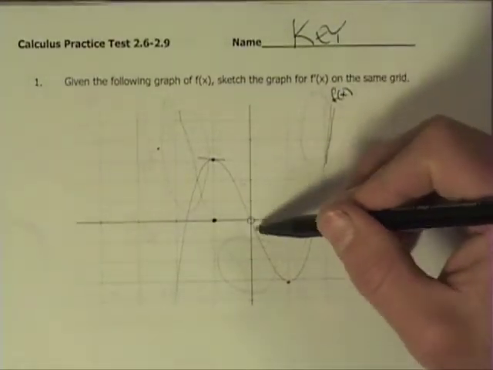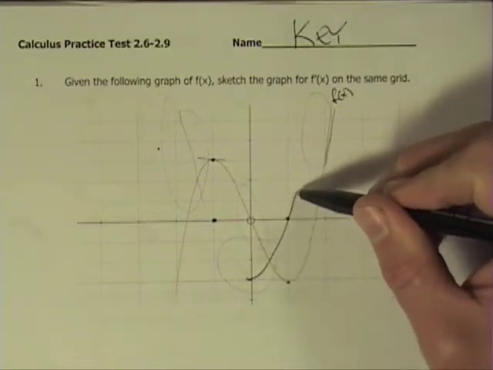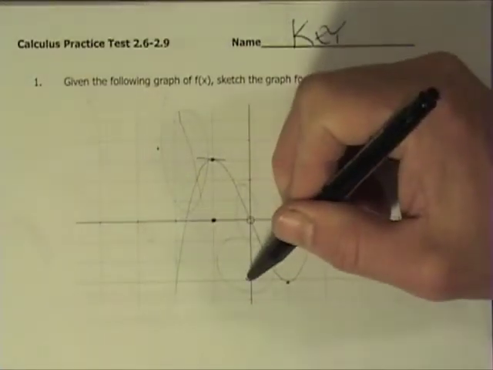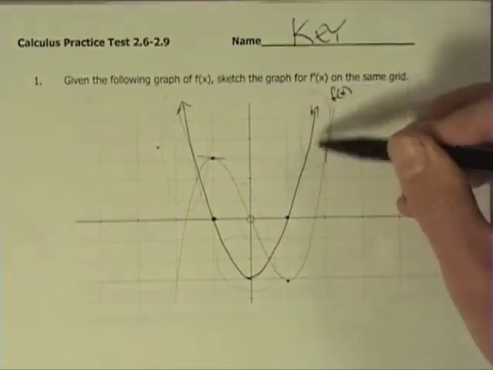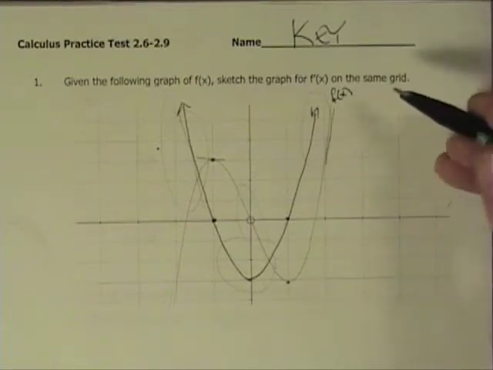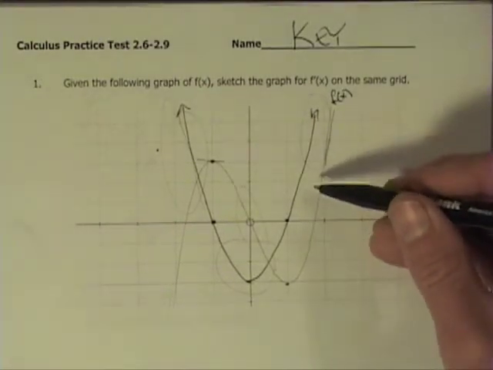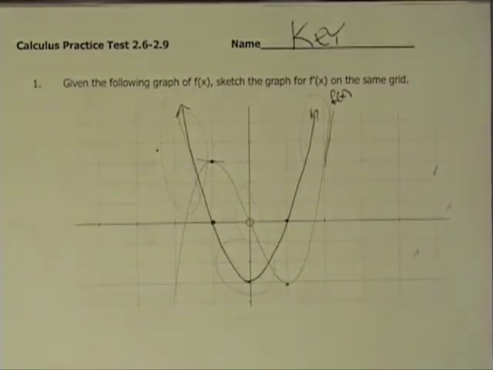At this point, I'm going to estimate the slope to be about -3 and sketch what is going to be very close to a parabola. All right, it looks like this is a third-degree equation, and as we've talked about, the function of the derivative will go down a degree, so it's going to be something similar to this. All right, so there you go on that first one.